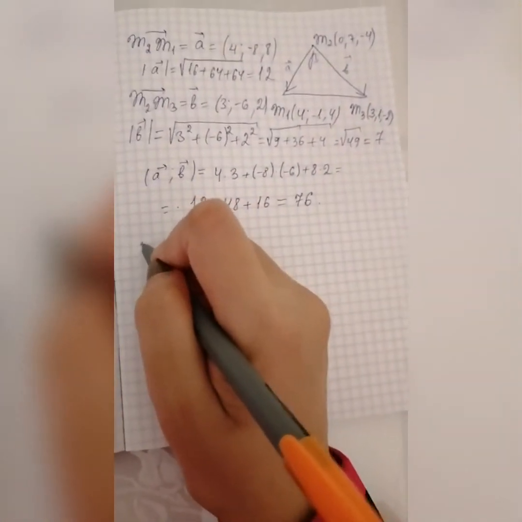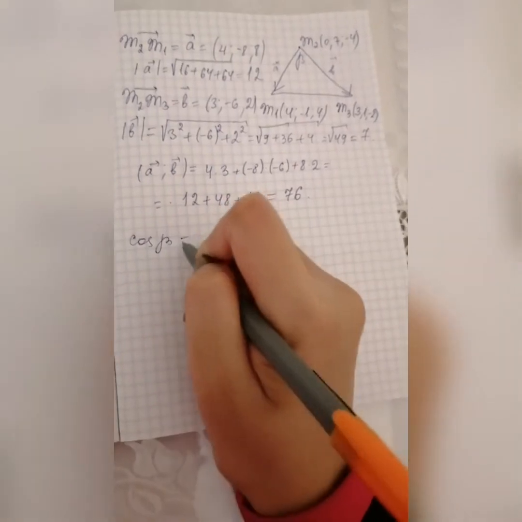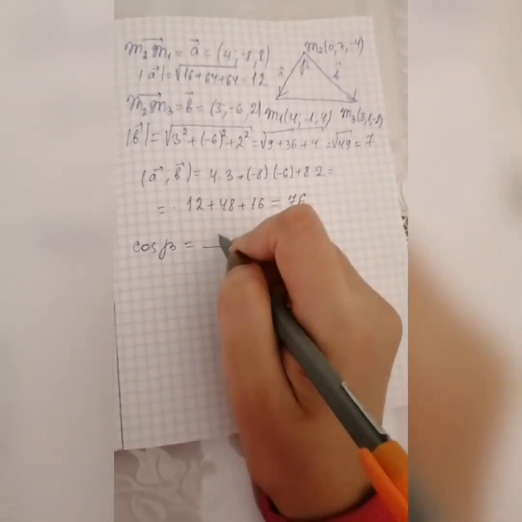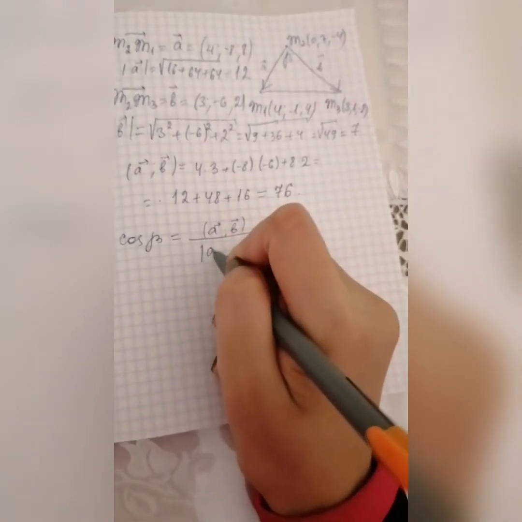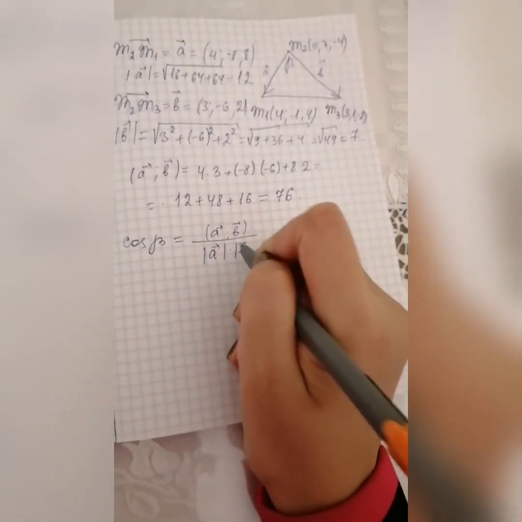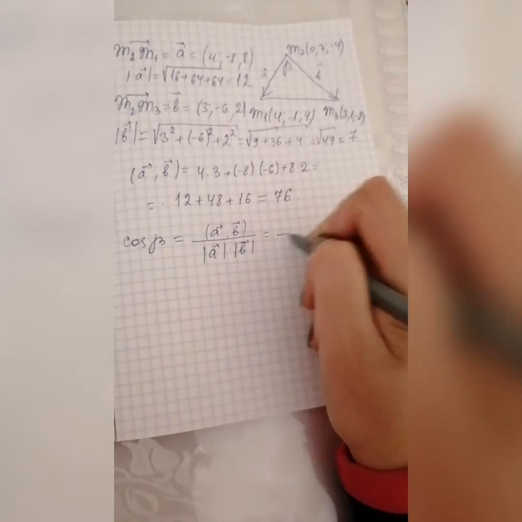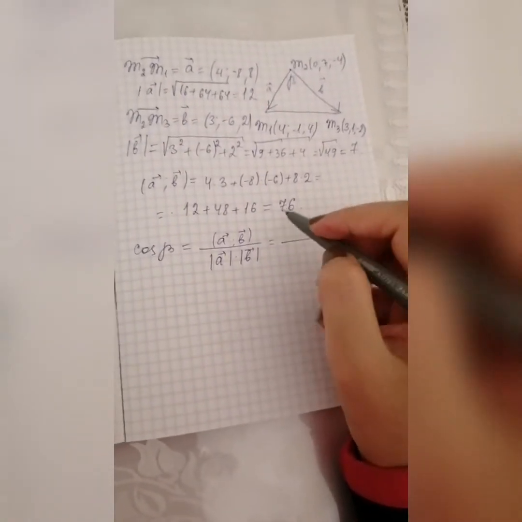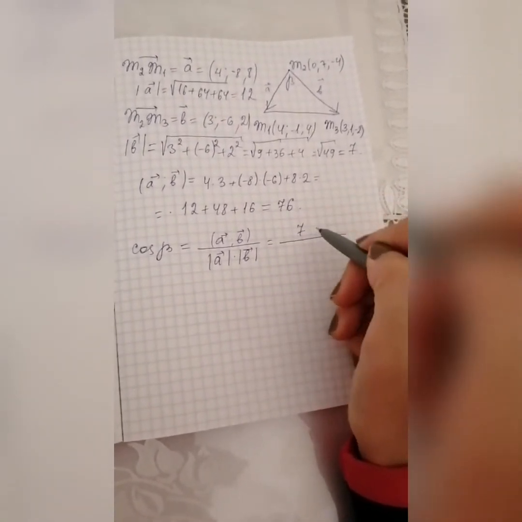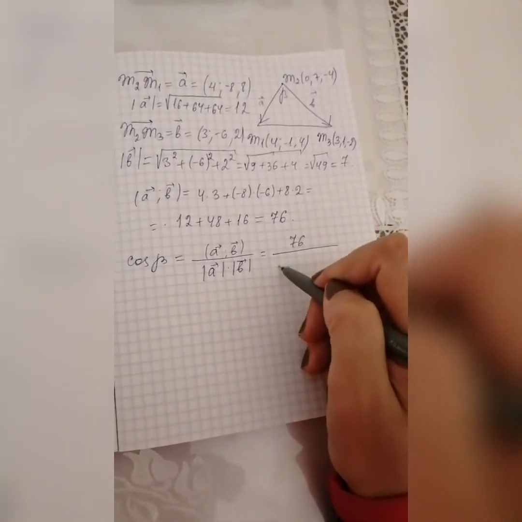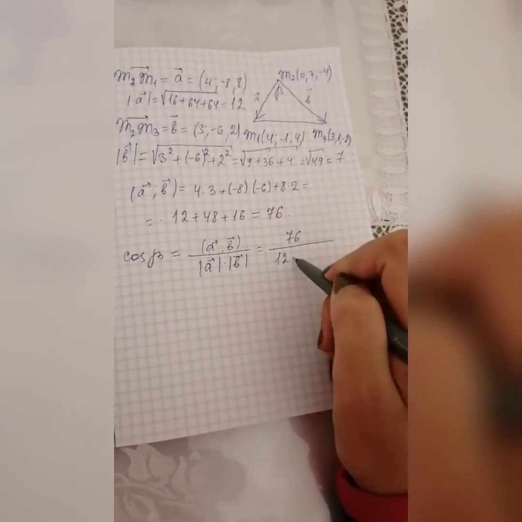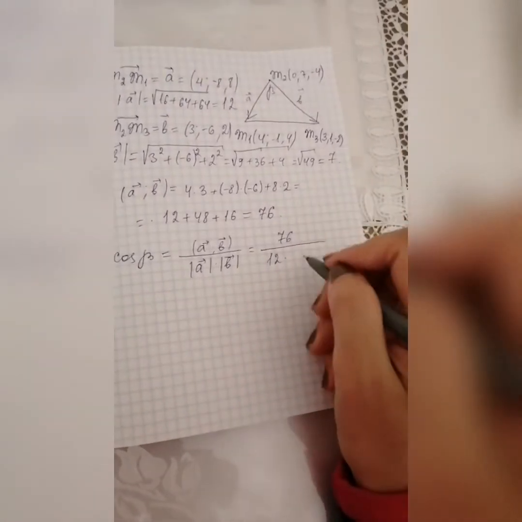Yes, cosine beta is equal to the scalar product of the vectors A and B over the module of vector A times the module of vector B. This is equal to 76 over 12 times 7.